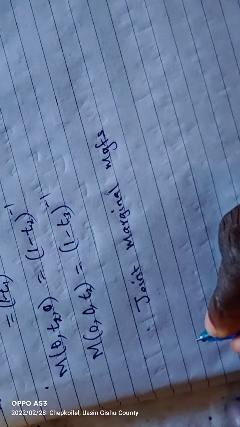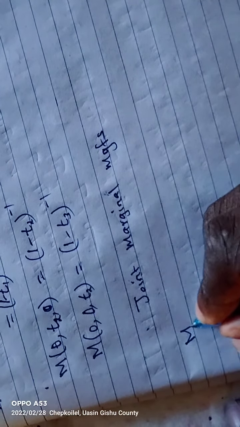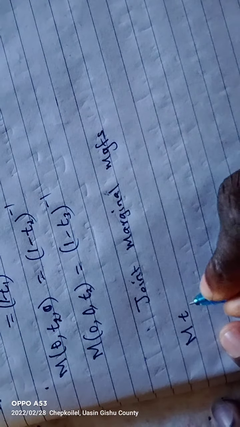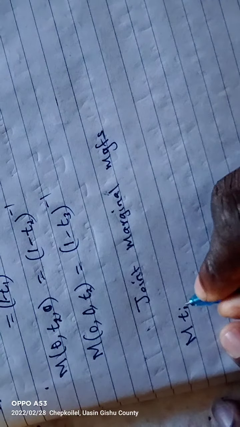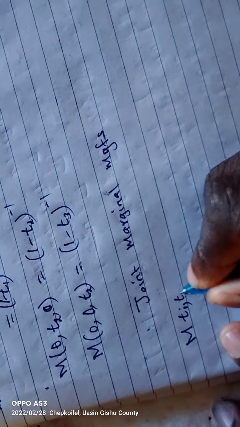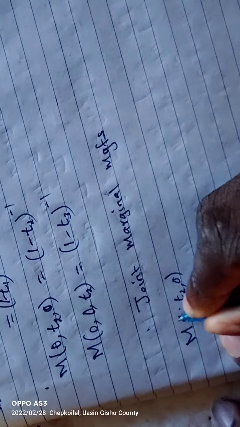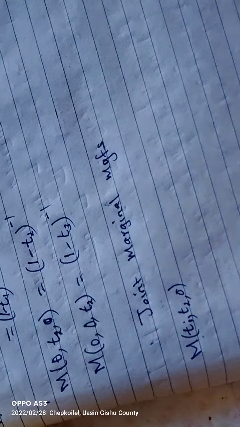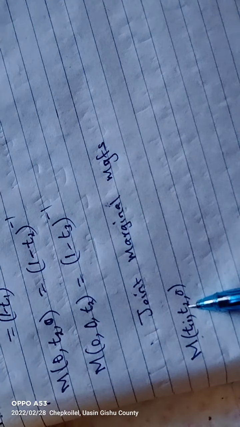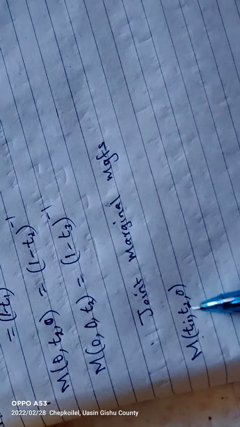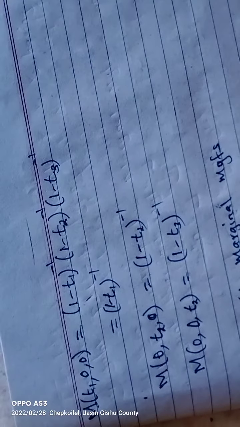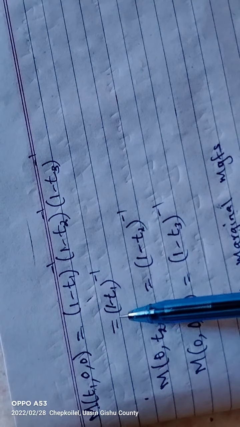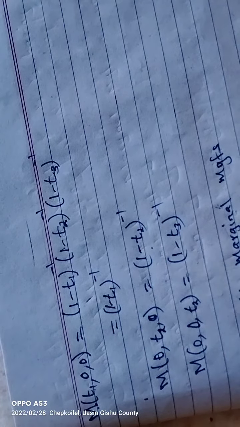So we want to start by finding the joint marginal MGF of t1 and t2, and earlier we had seen the marginal MGFs of t1 and t2.